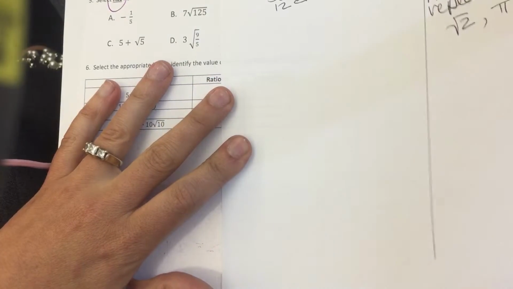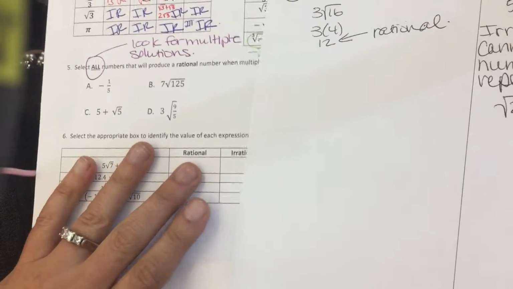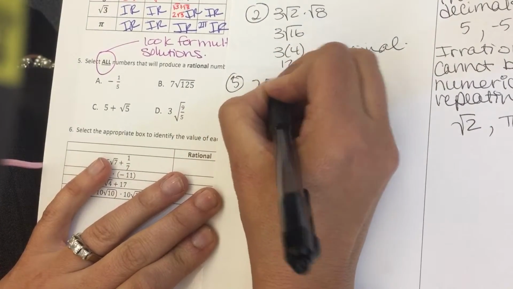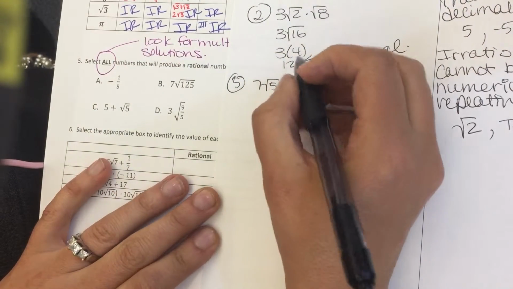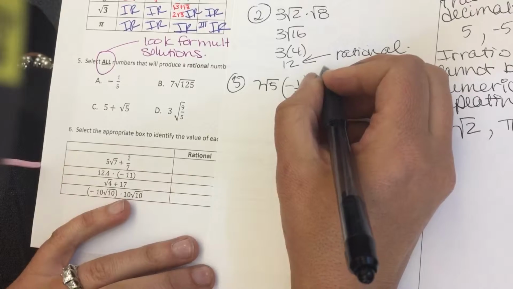I'm going to use my scratch paper here. So it was 7 root 5, and I'm going to multiply it by -1/5, and I want to produce a rational.